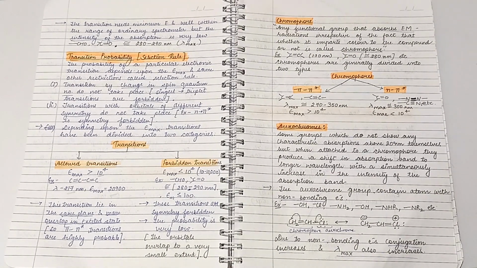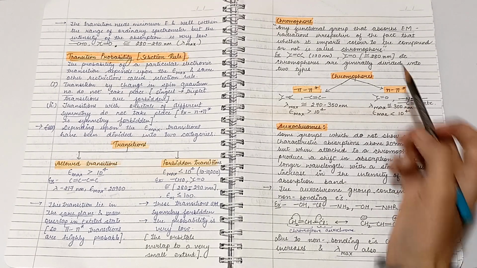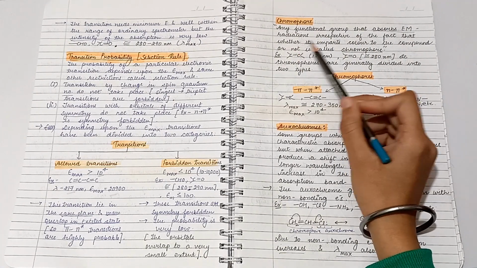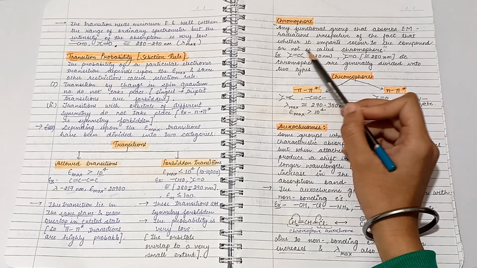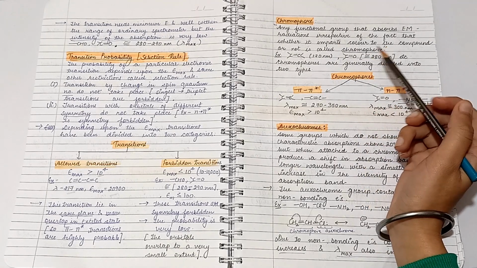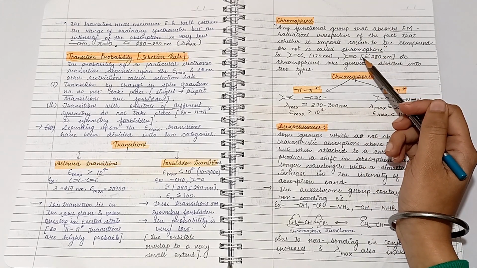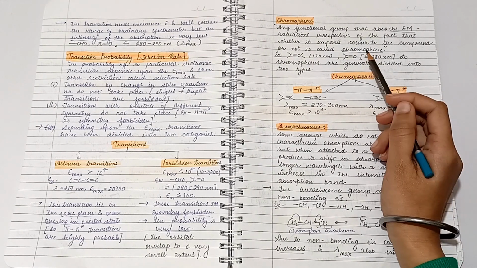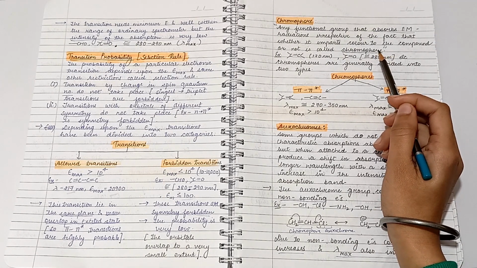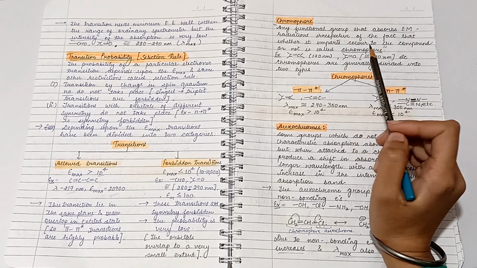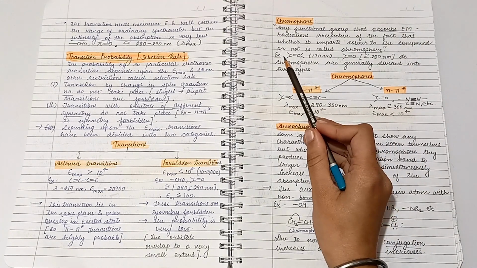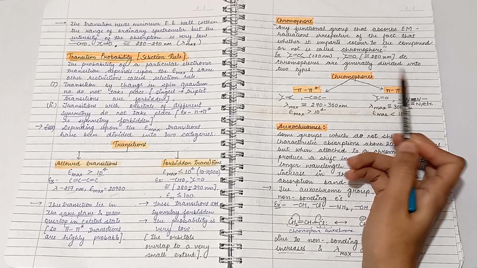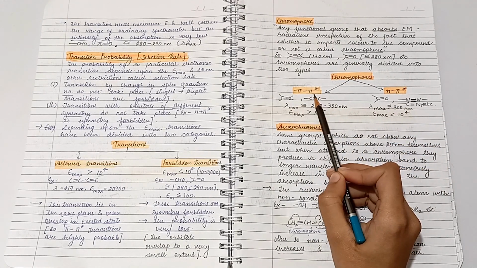Now, what is a chromophore? Any functional group that absorbs electromagnetic radiations, irrespective of whether it imparts color to the compound or not, is called a chromophore. Earlier, we used to say that anything that imparts color is called a chromophore, but that definition is not true now. We say that whether it imparts color or not, it is a chromophore if it absorbs in the electromagnetic spectrum. So the examples of chromophores are these you can see here. Chromophores are generally divided into two types: pi to pi star and n to pi star.